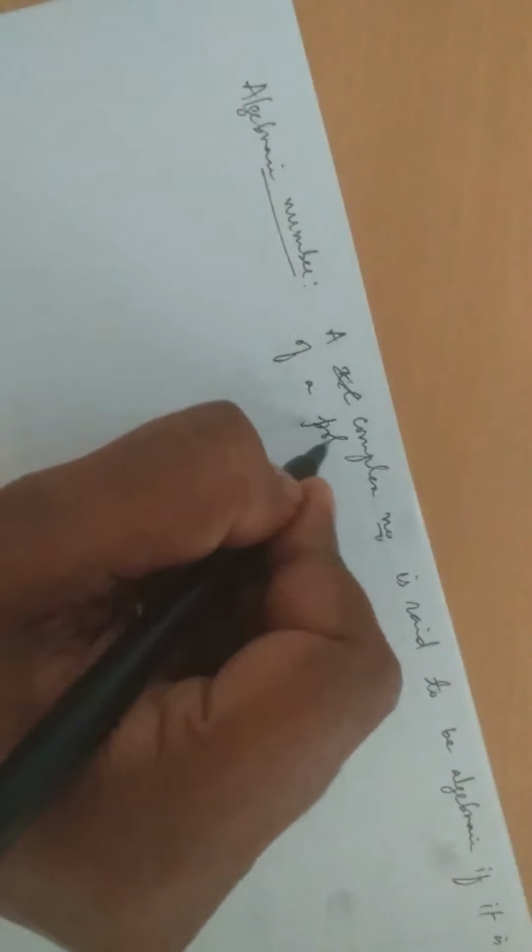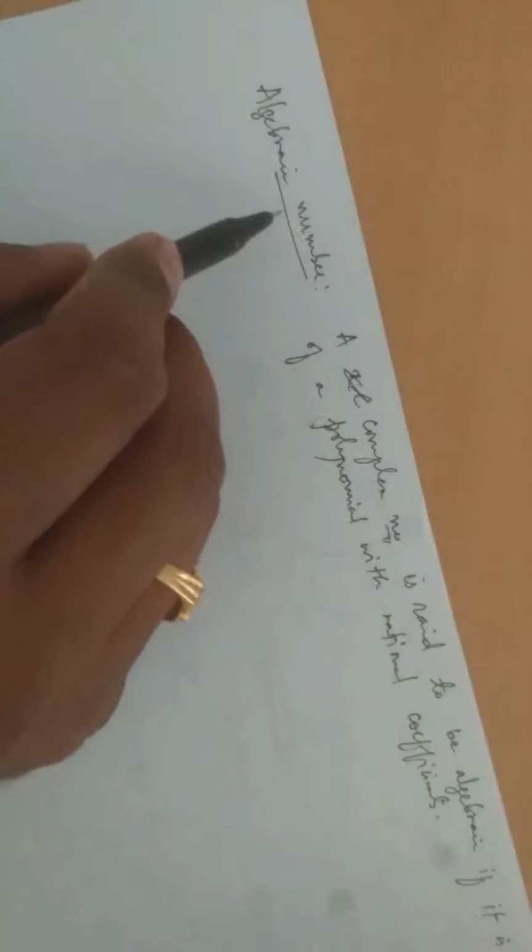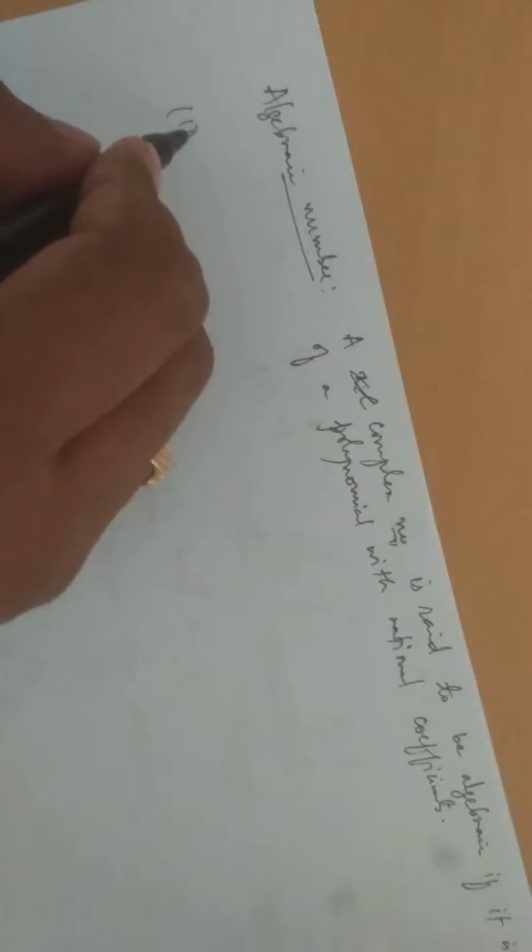Any complex number is said to be algebraic if it is a root of a polynomial with rational coefficients. Then we say that number is an algebraic number. Why algebraic number? Because algebraic numbers have a nice property. Take down the next remark.